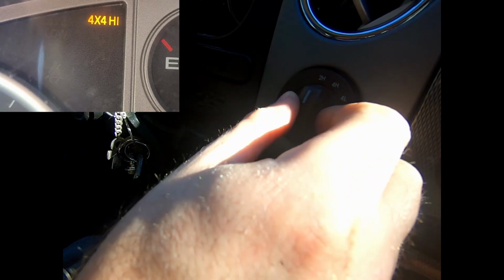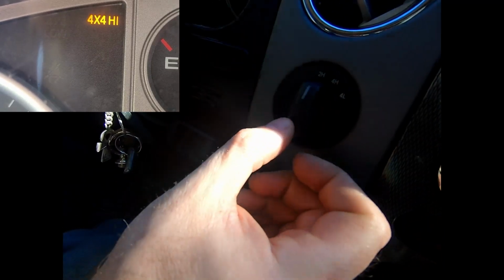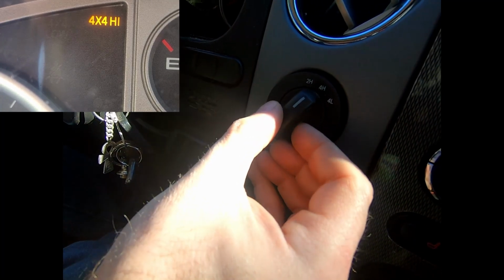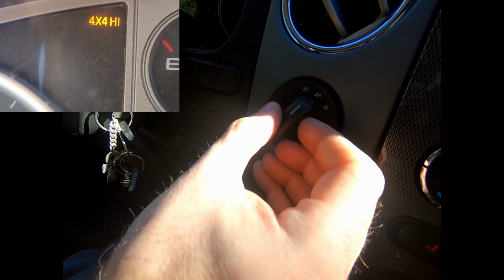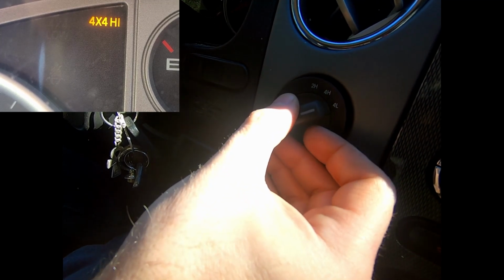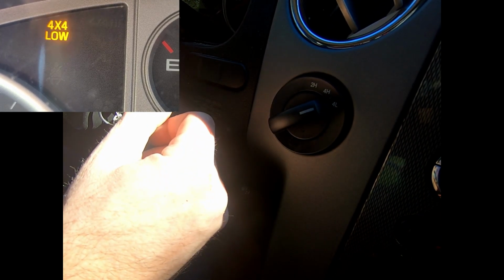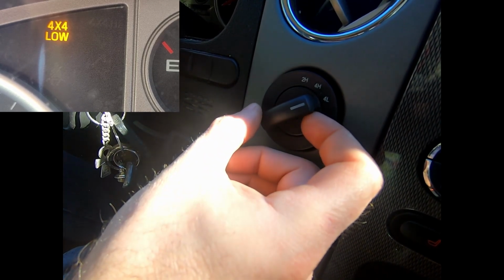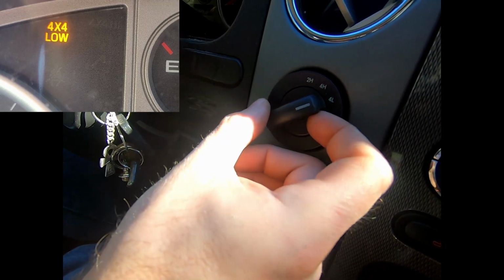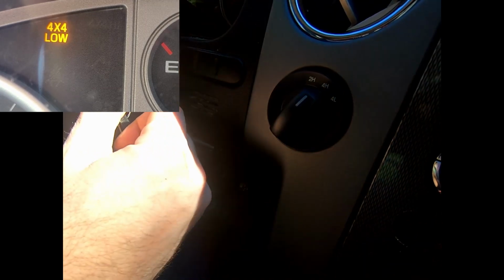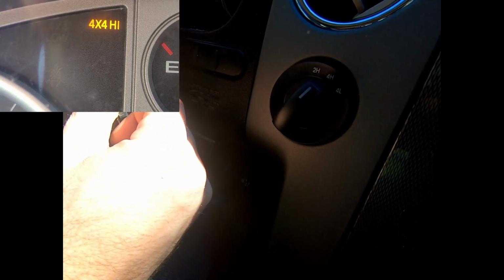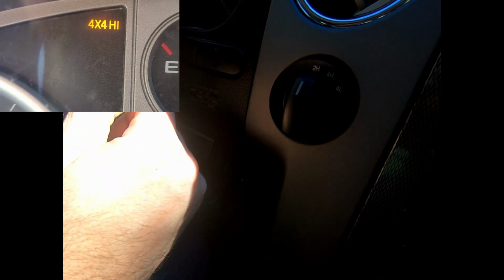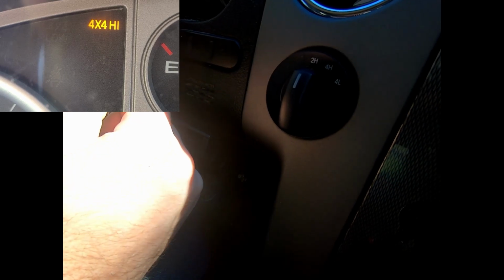Now, I can sit here, I've got the transmission in neutral, I can switch it to 4 high, and nothing happens because I'm already in 4 high. I can switch it to 4 low, and I switch into 4 low. I can hear the shift motor working. I can switch back to 4 high, and my transfer case goes into 4 high, but when I go back into 2 high, the transfer case does not shift into 2 high.